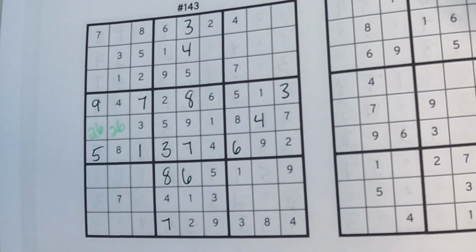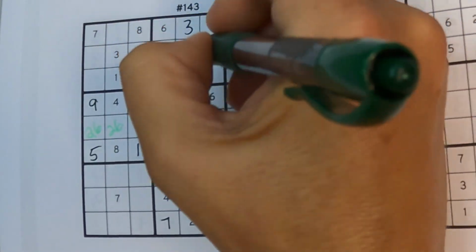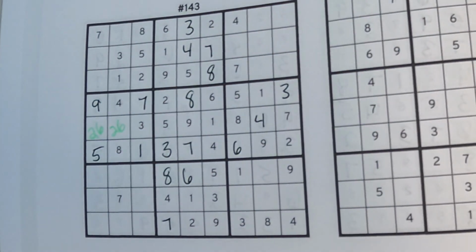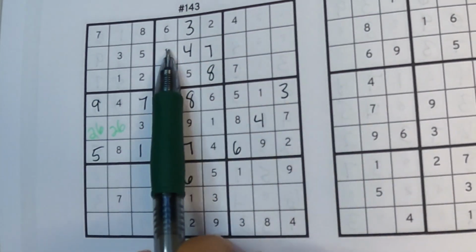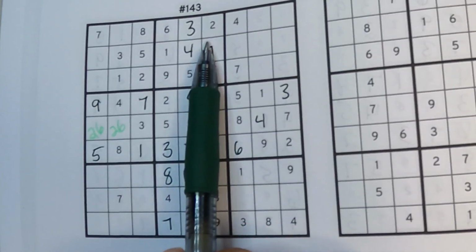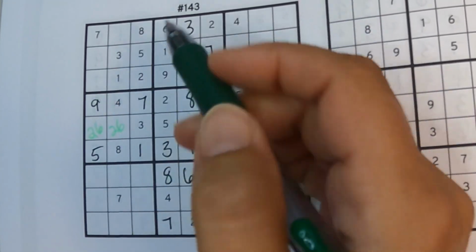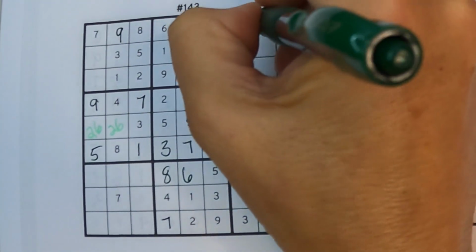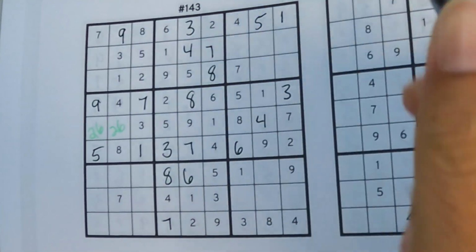For this box now, we're missing 7 and 8. We've got a 7 here, so 8, 7. For this top row, we're missing 1, 5, and 9. We've got 1 and 5 here, so this is our 9. 1 here, so 5, 1.